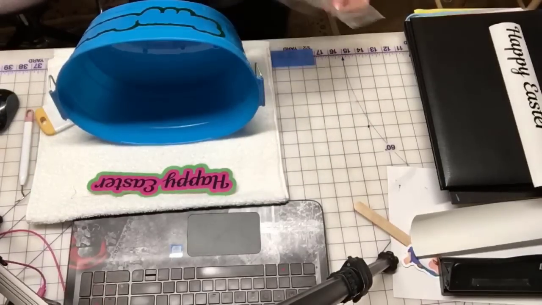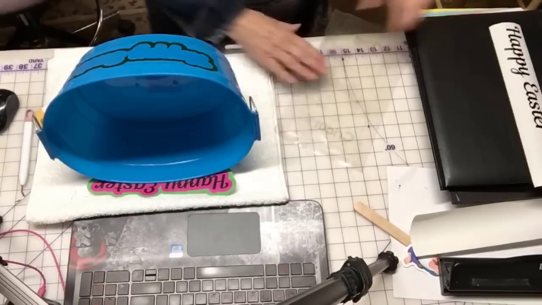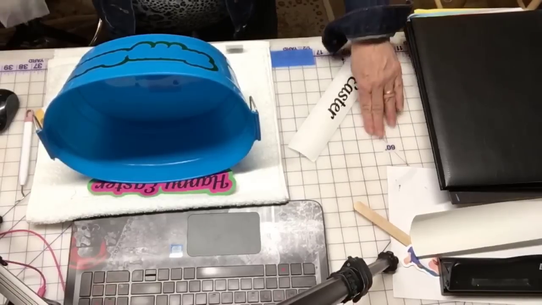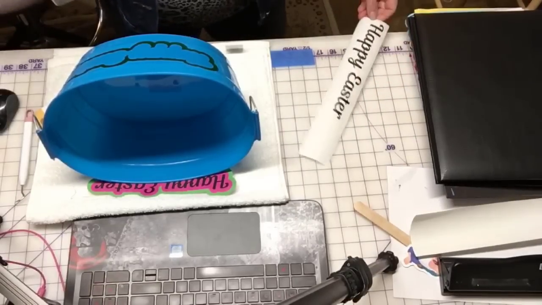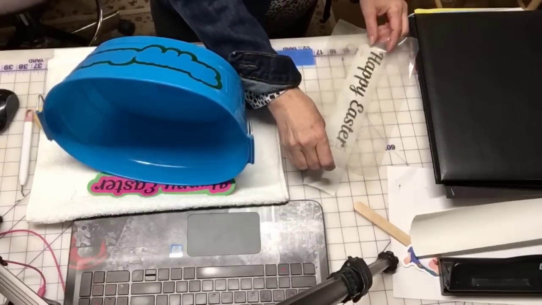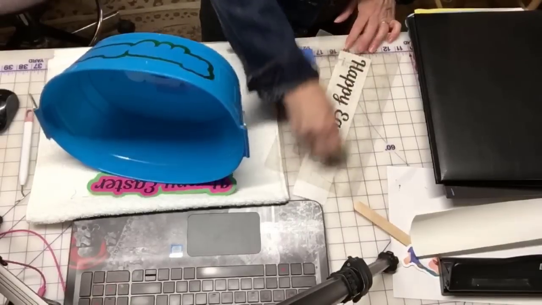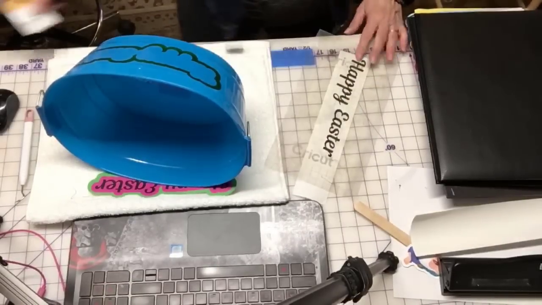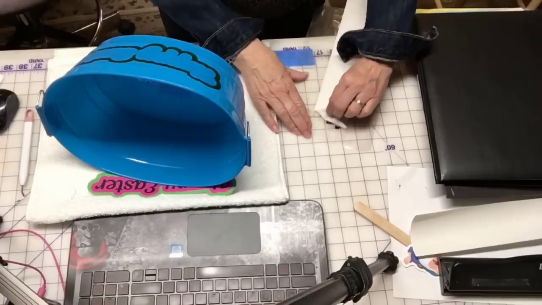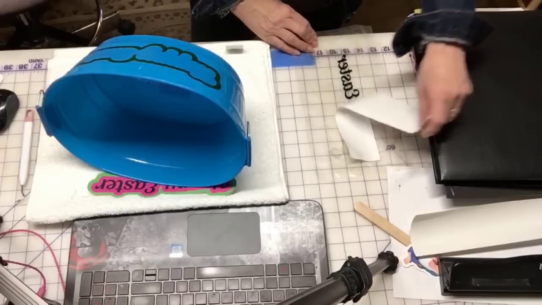So the final layer will be the text. And of course I did not have to mirror this since it's not heat transfer vinyl or HTV or iron-on vinyl. And just do the same thing again. Lightly burnish. Turn it over and bring it up. Look at that go.